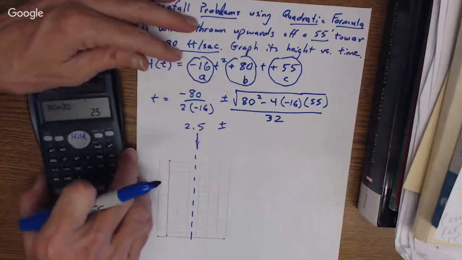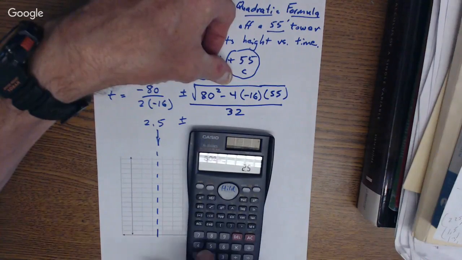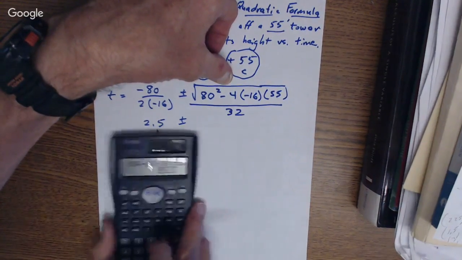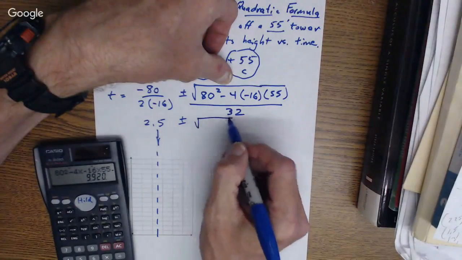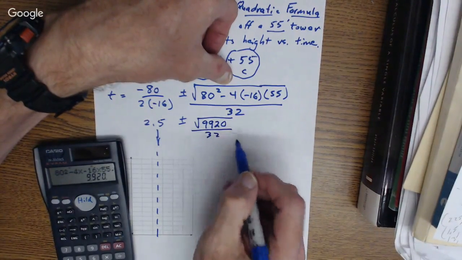The next is going to be, I'm going to do inside the radical first. So I'm going to go 80 squared minus 4 times negative 16 times 55, all in one step. Don't put any parentheses in there. And that's 9920, so it's going to be the square root of 9920. Then I'm going to divide it by 32.